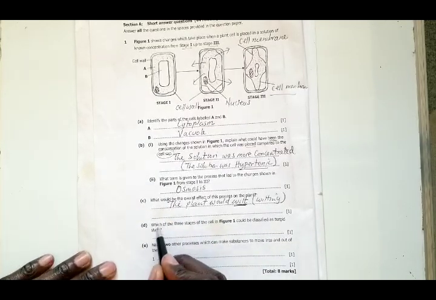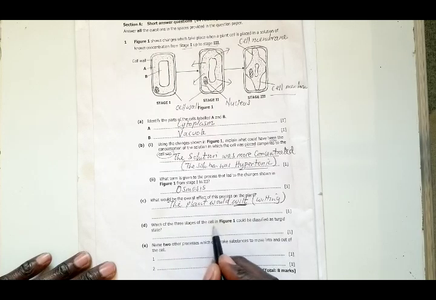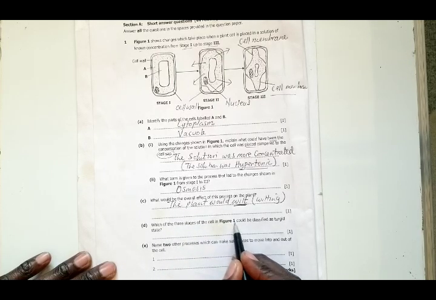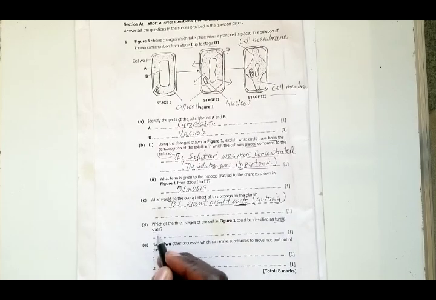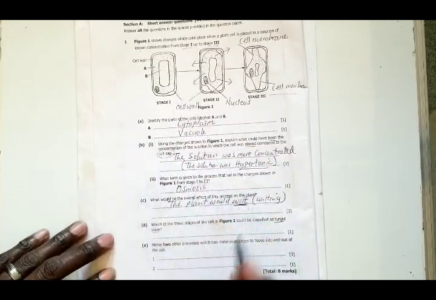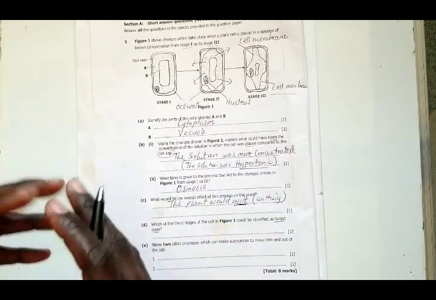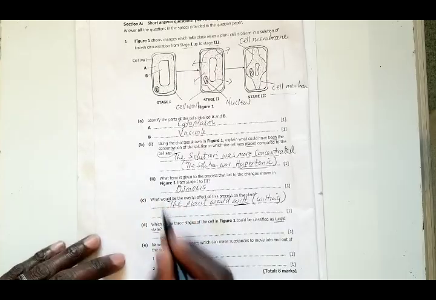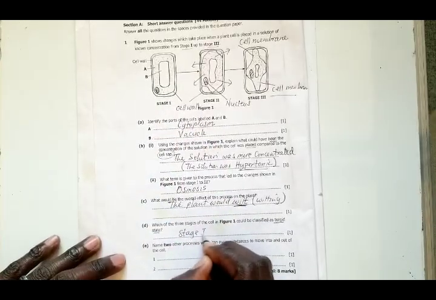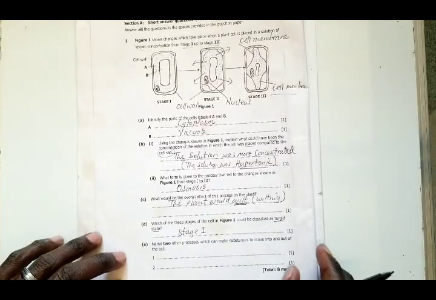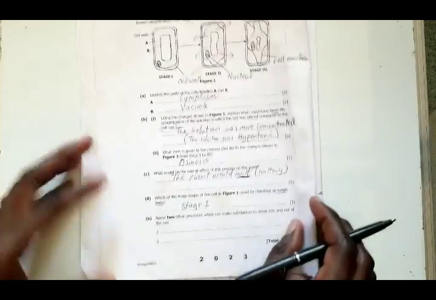Look at D. It says, which of the 3 stages of the cell in figure 1 would be classified as turgid state? No doubt about it, turgid is where the cell is bulging or swelling. So stage 1 was the best one that we could have highlighted.